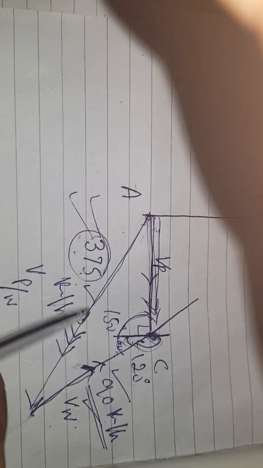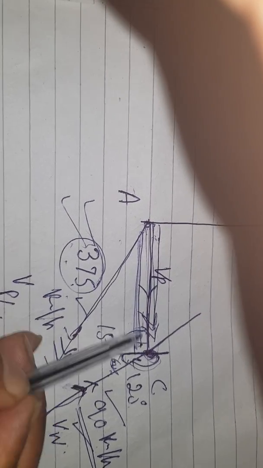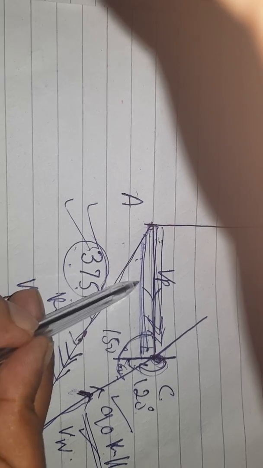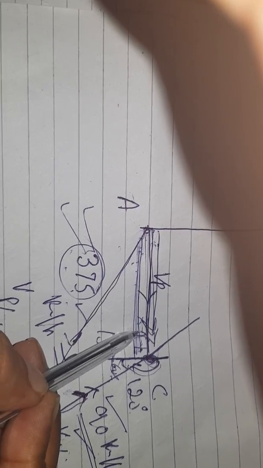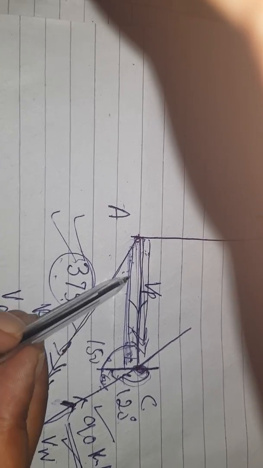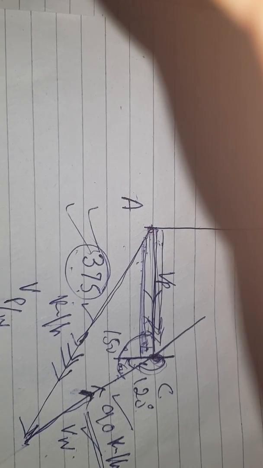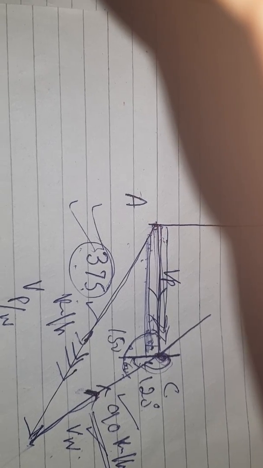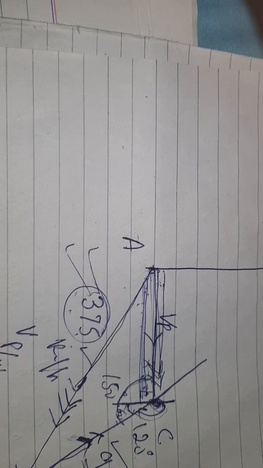If we consider these velocities as lengths and one of the angles, by using sine rule you can easily calculate this length. But when you calculate this length, this would also be in kilometers per hour, but he is asking you to calculate the distance. So at the end of the day, when you calculate the velocity, you will multiply that velocity with the given 3 hours time. This way you will have found the distance traveled from A to C.